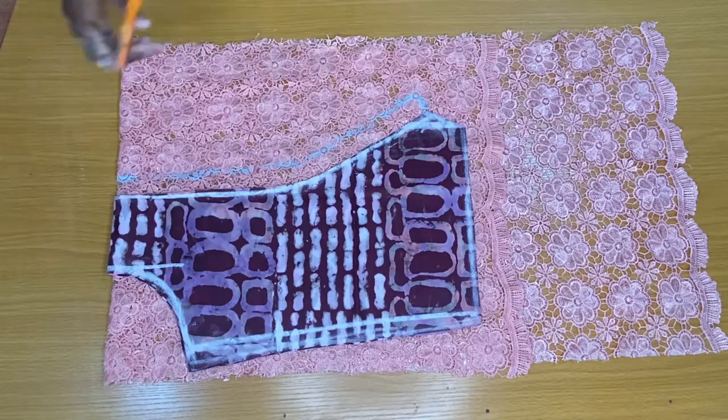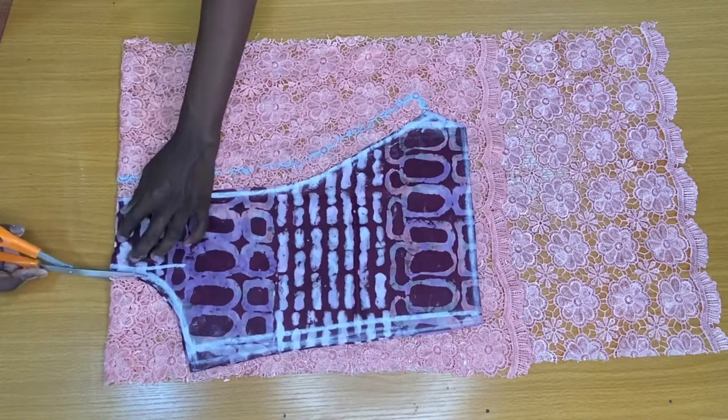Alright, so this is all for that. The next step is to trim out the illusion.